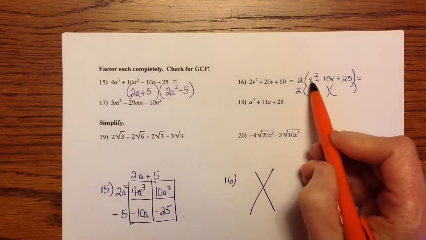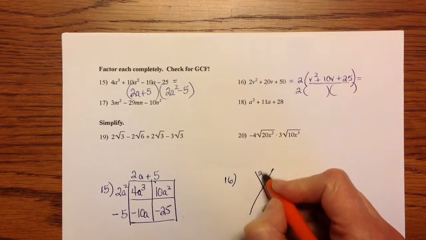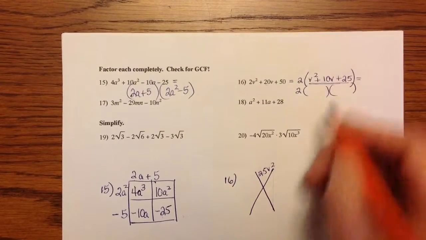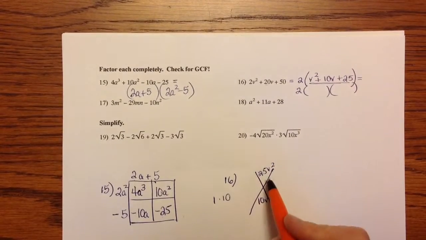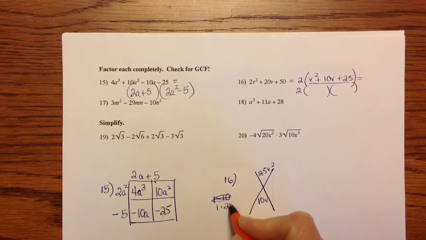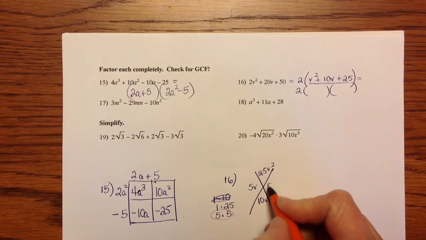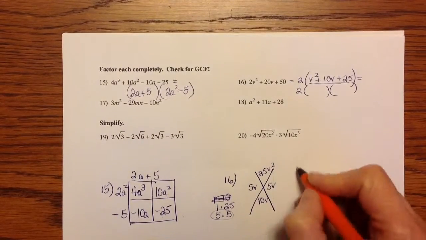So the top of my x, now remember, I'm only factoring this part right here, will be these 2 multiplied together, 25v squared, and a 10v here. Okay, I need factors of 25 that will give me a 10. So my factors of 25 are 1 and 25, or 5 and 5, and that's it. And those 2 that will add to 10 are the 2 5s. So I've got 5v and 5v. So we'll do the box.